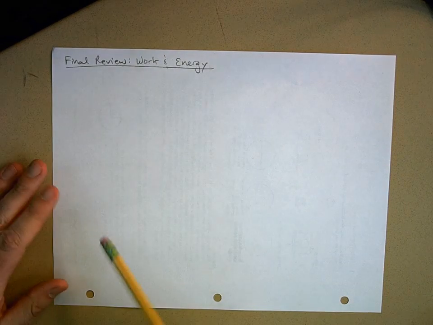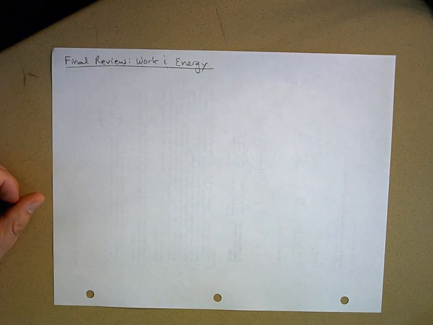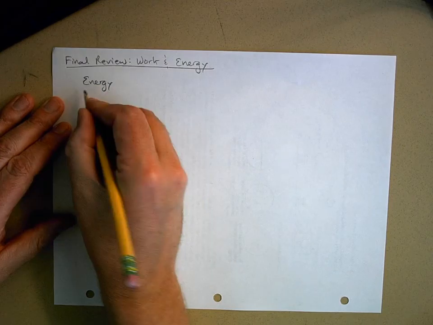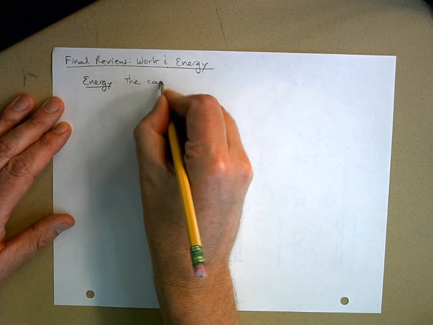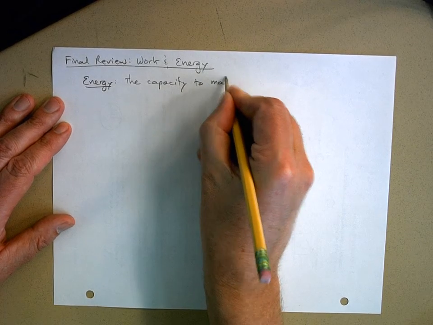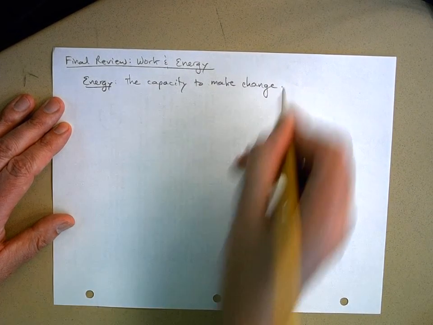So on the final exam, there'll be a section on work and energy. Basically, the idea of energy, it's really the capacity to make change. It's a capacity to make changes in your environment.